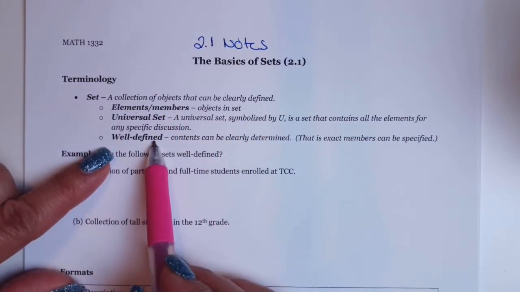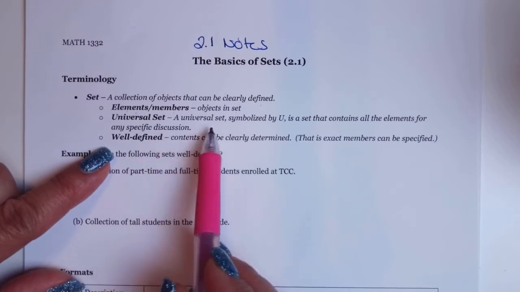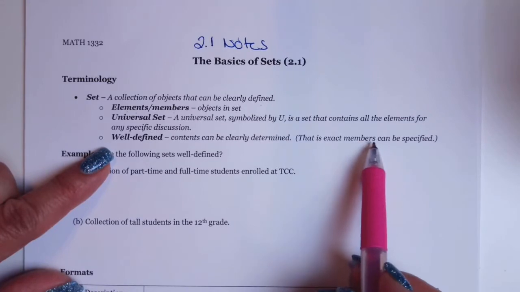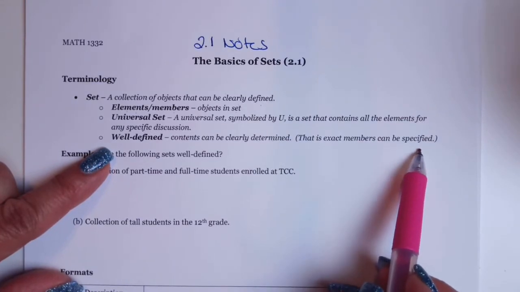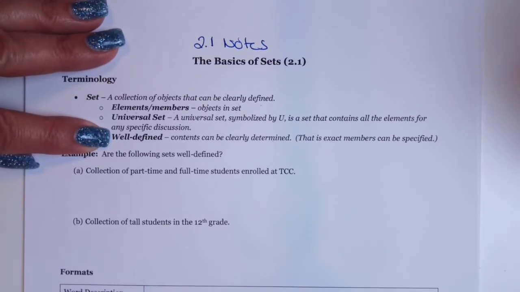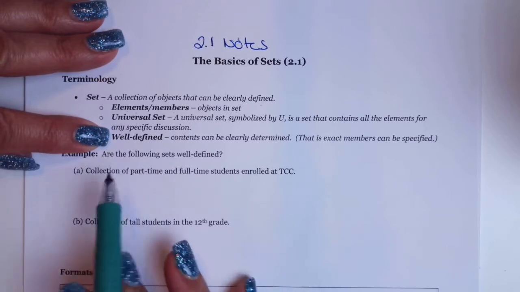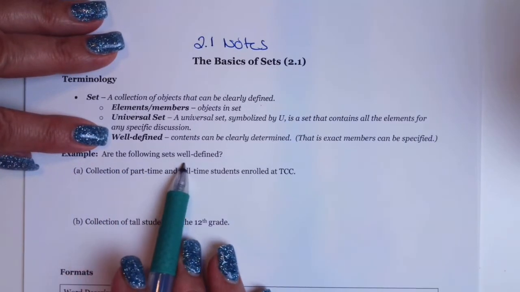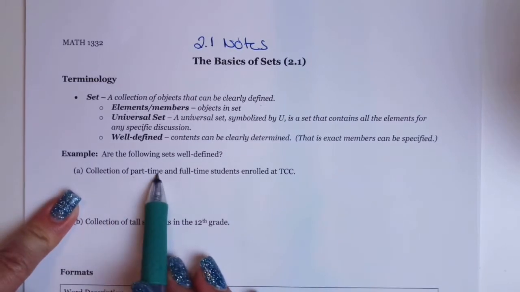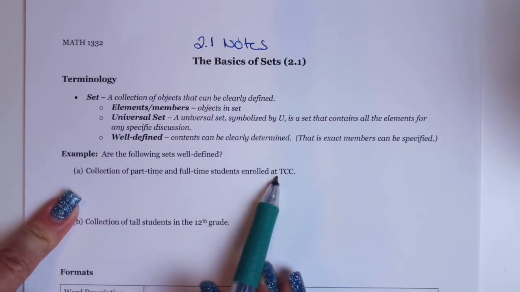A well-defined set means that contents can be clearly determined. That is, exact members can be specified. We're actually going to look at this well-defined first with our first example: are the following sets well defined? A is the collection of part-time and full-time students enrolled at TCC.